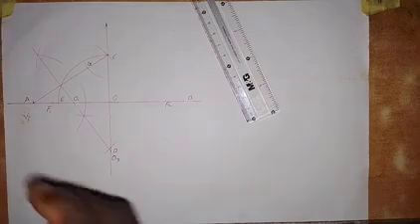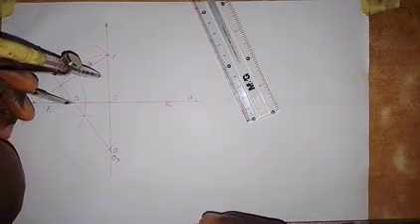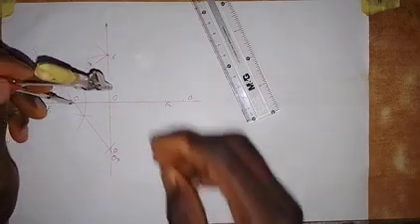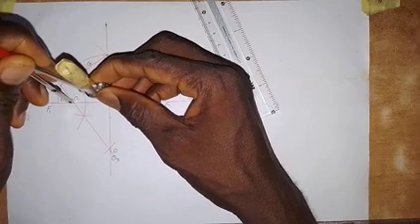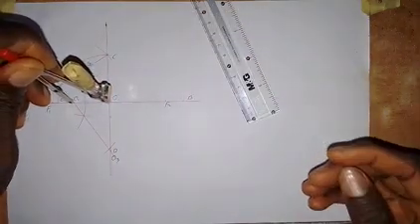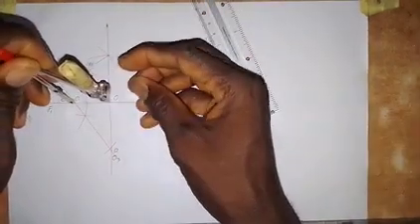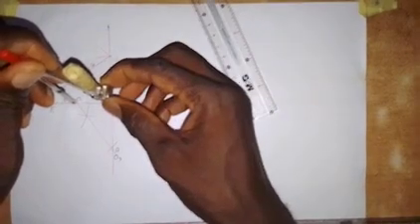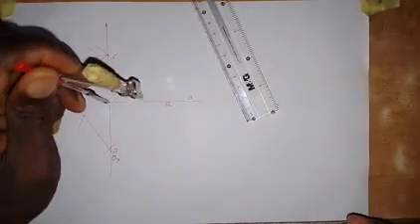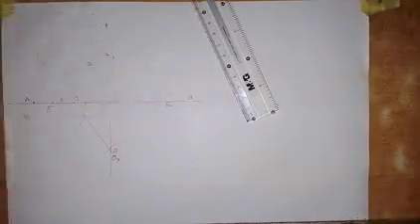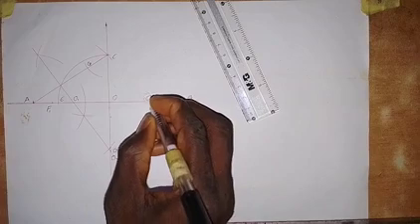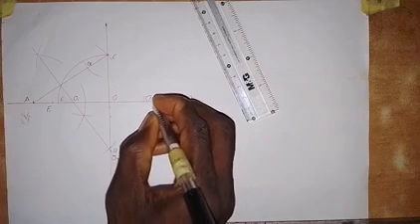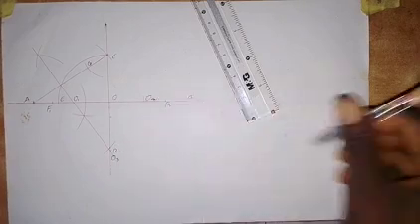How do I do that? From O1 to point O here, I will take this distance as a radius. Then I put the compass at this point O here and make an arc here. This will give me O2. So this point is point O2.